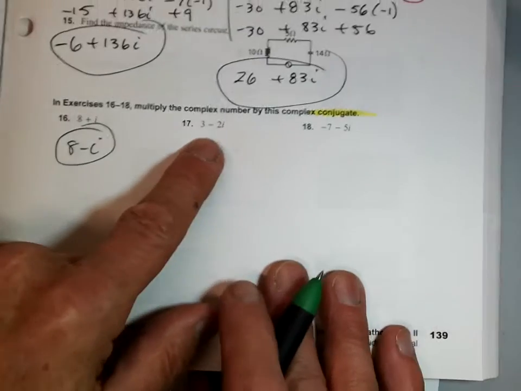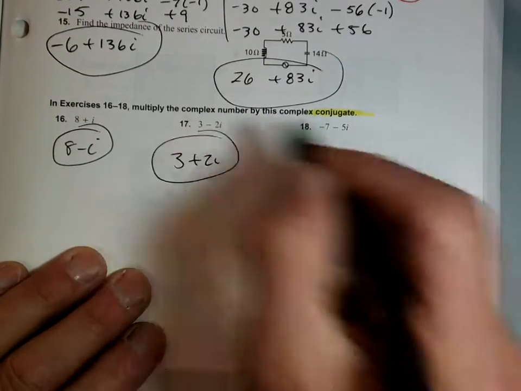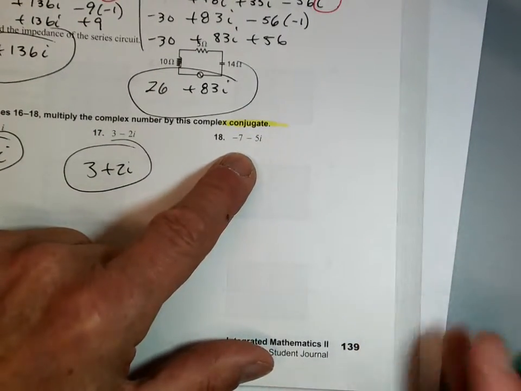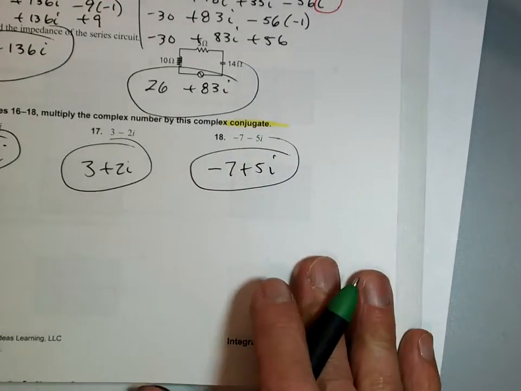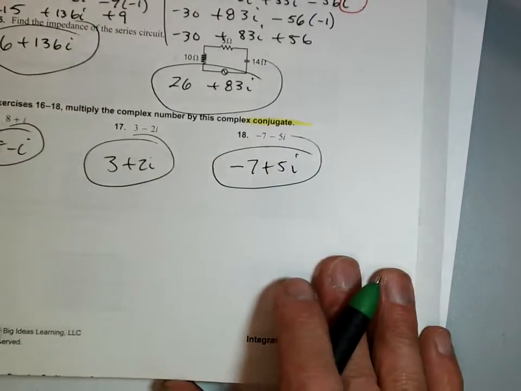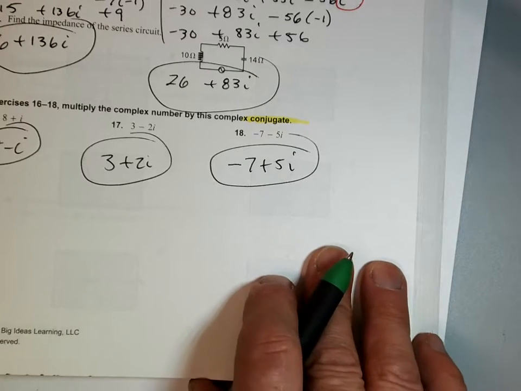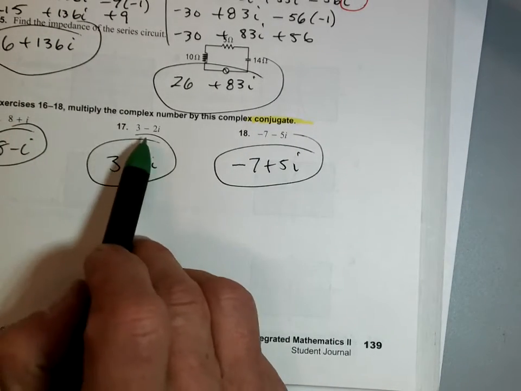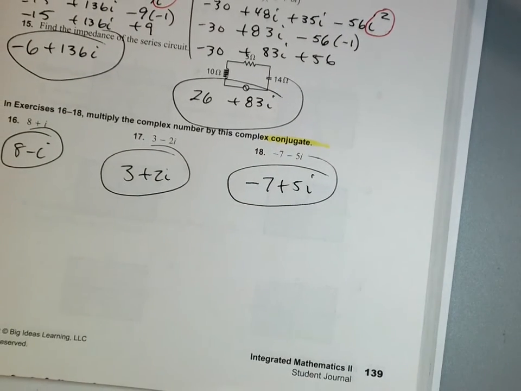What's the conjugate of 17? 3 plus 2i. Boom. 18, what's the conjugate of 18? 7 plus 5i. Awesome. That's all we have to do. Now we'll do more with the conjugate on Wednesday. You just mean opposite, the opposite of that sign. That's all it is. Isn't that easy? Okay, that's all I got for you.